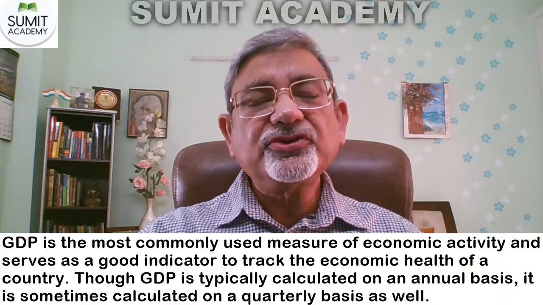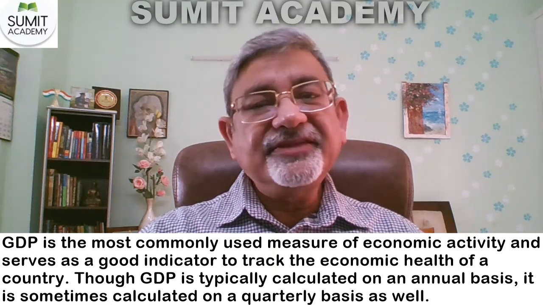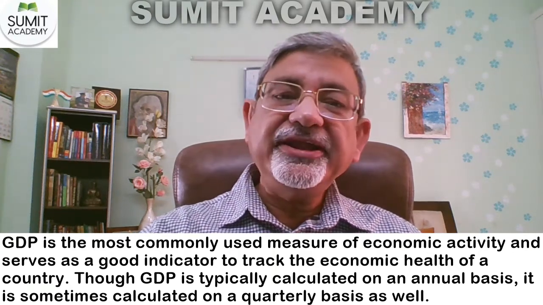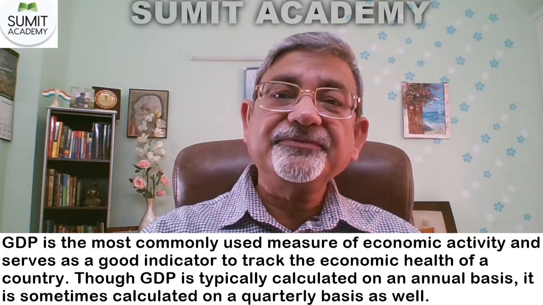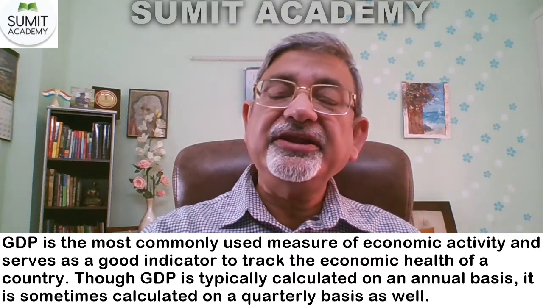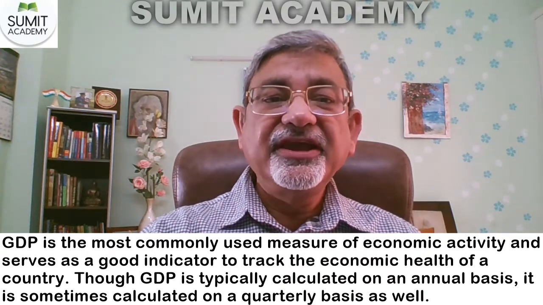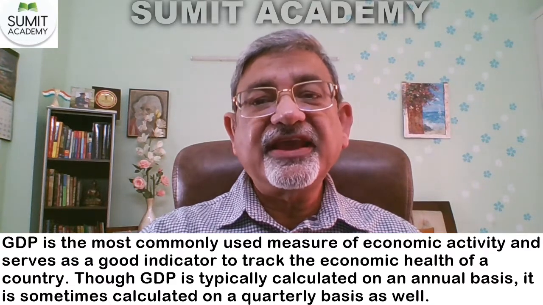GDP is the most commonly used measure of economic activity and serves as a good indicator to track the economic health of a country. Though GDP is typically calculated on an annual basis, it is sometimes calculated on a quarterly basis as well.